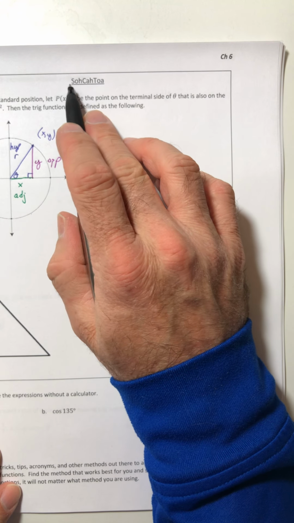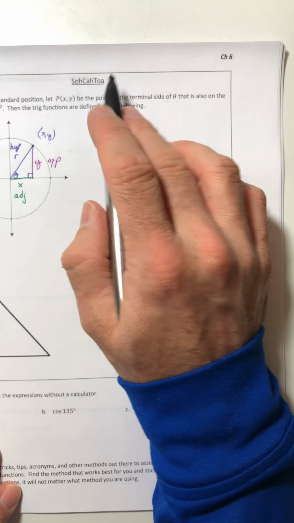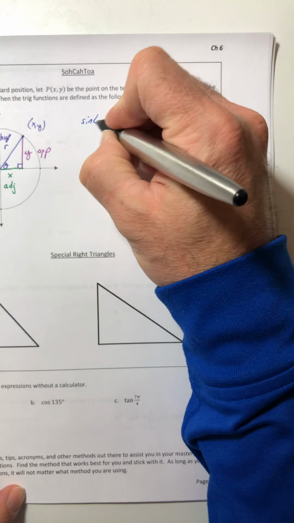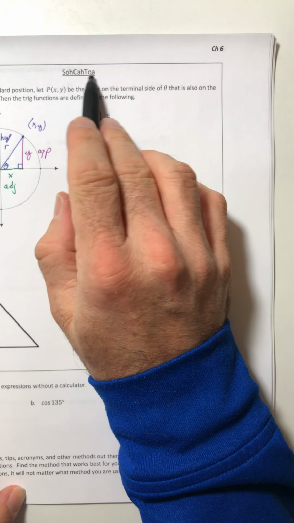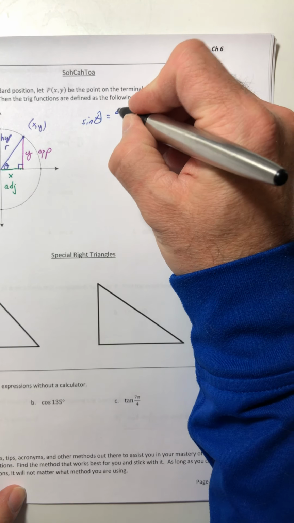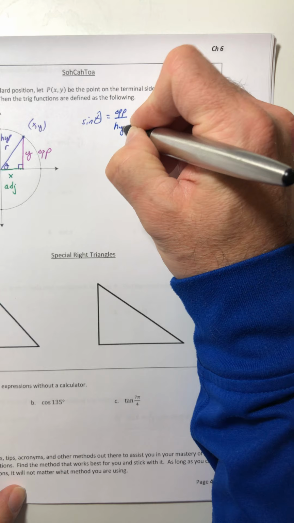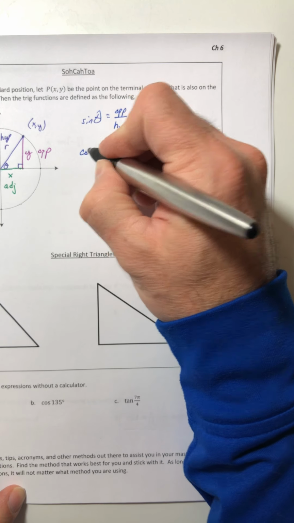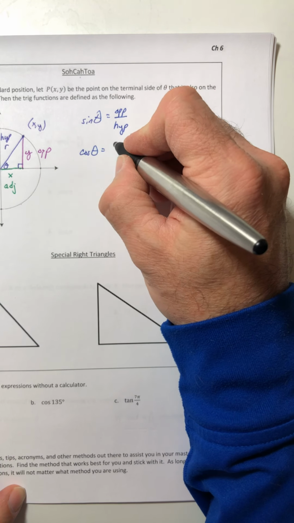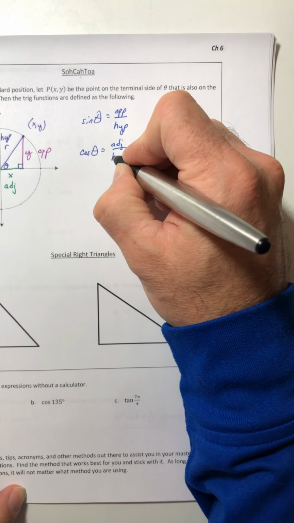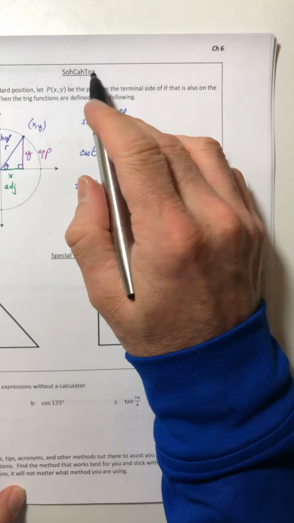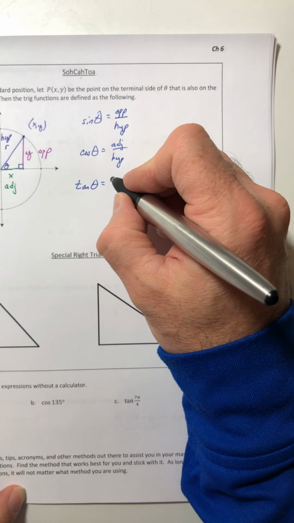And that's where SohCahToa comes into play, because SohCahToa tells you which side goes with which function. So sine of theta, if you follow how it's spelled, is opposite over the hypotenuse. Cosine of theta is the adjacent over the hypotenuse. And tangent of theta is the opposite over the adjacent.